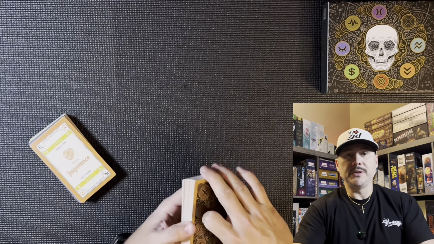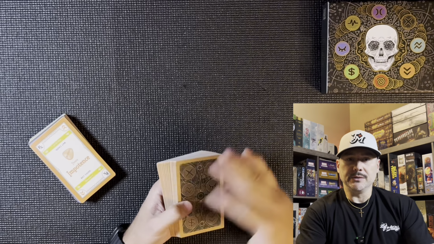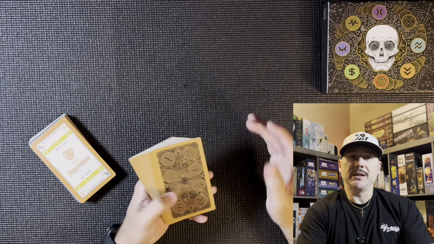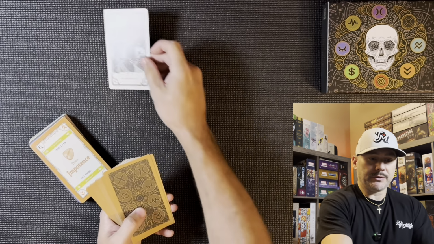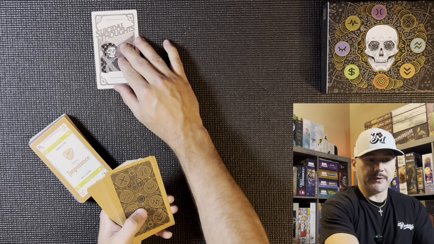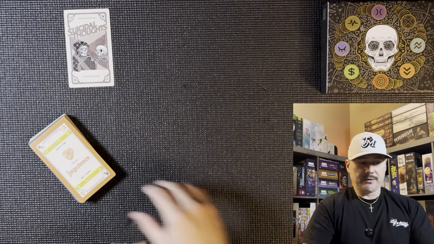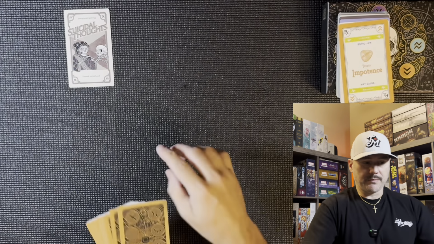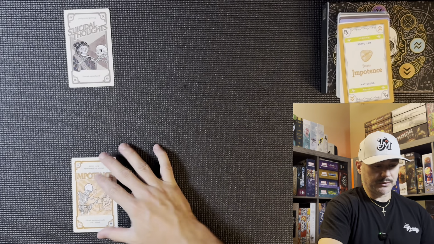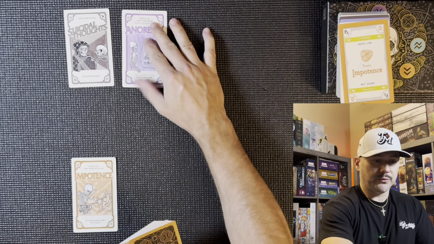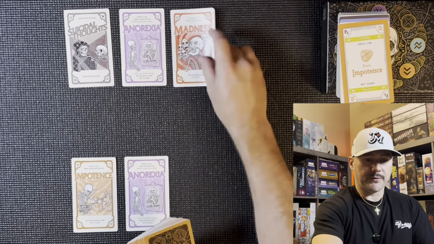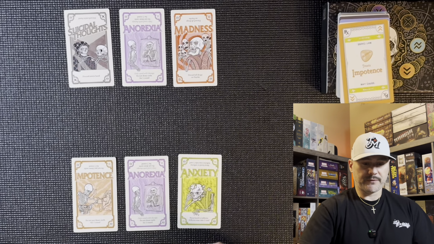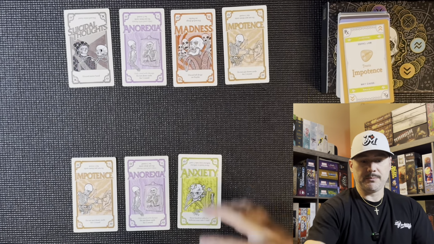And then you're going to deal 4 different disorders into each player's psyche. And your psyche is just essentially your play area. So you'll start with the deck. I'm going to start with player 2, which is going to be here in front of me. I'm going to set that off to the side. All right, there's 1 for them. There's 1 for me. There's 2 for them. 2 for me. 3 for them. 3 for me. 4 for them.